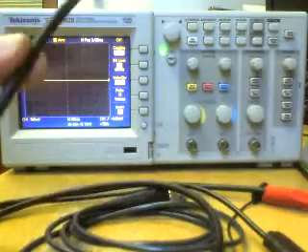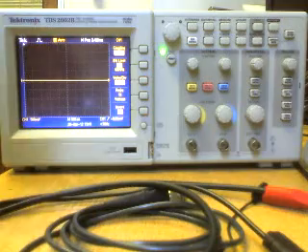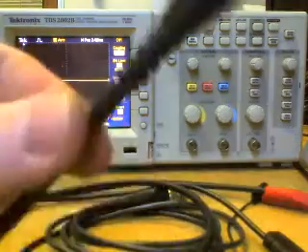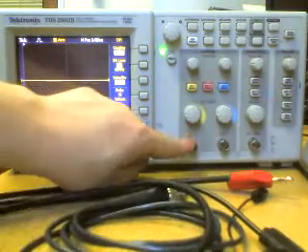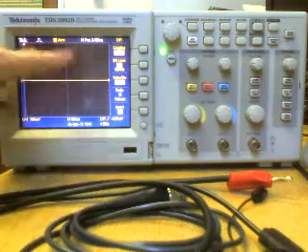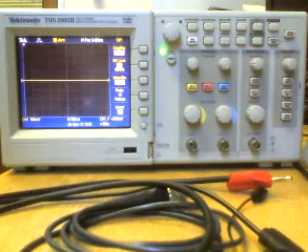1 times anything is 1. Well, 1 times itself is itself. You've got 1 volt at this end, you get 1 volt at this end. You've got 1 volt going in, it's going to multiply by 1, you get 1 volt displayed on the screen.